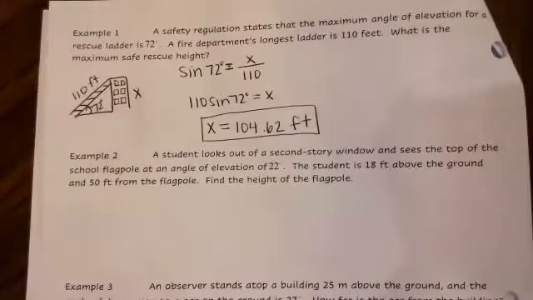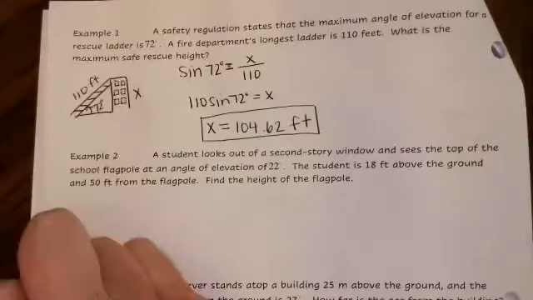All right, a second example says a student looks out of a second-story window and sees the top of the school flagpole at an angle of elevation of 22 degrees. The student is 18 feet above the ground and 50 feet from the flagpole. Find the height of the flagpole. So we're going to have to think about this here.